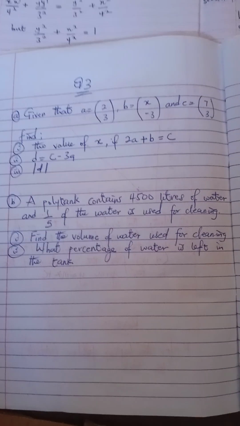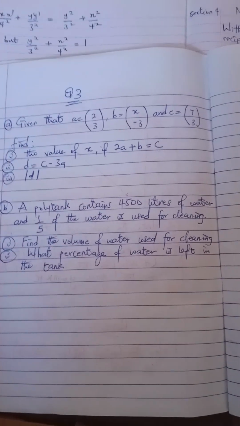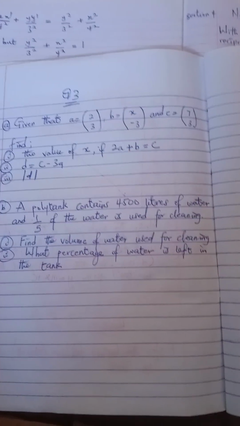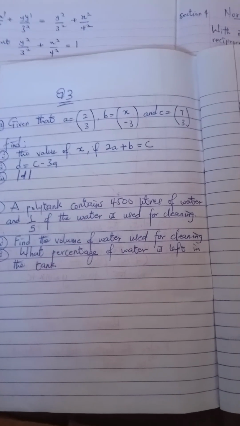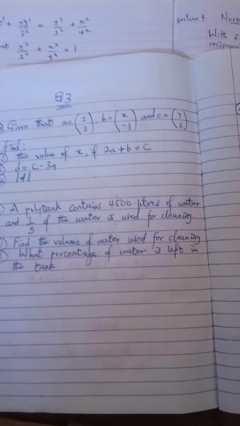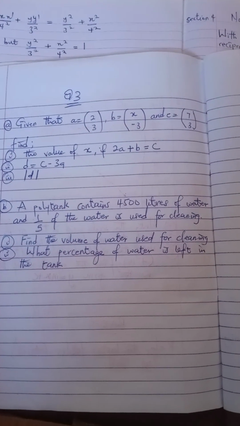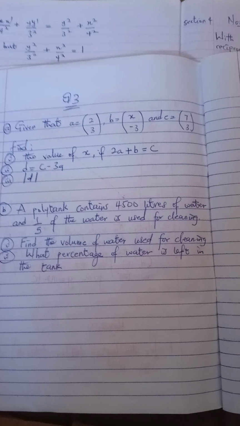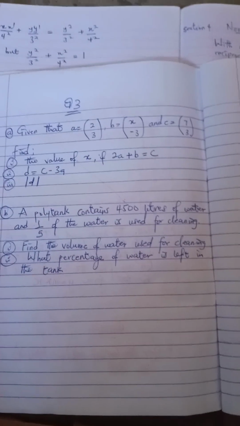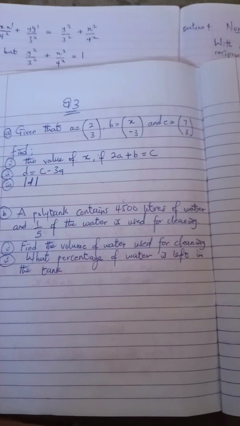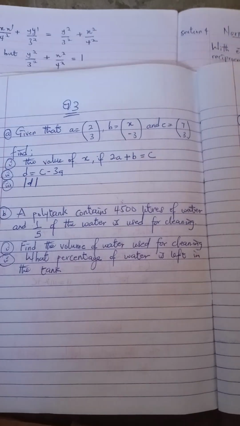Reading the B says a polytank contains 4,500 liters of water, and 1/5 of the water is used for cleaning. I, find the volume of water used for cleaning. Then II, what percentage of water is left in the tank? So this is a word problem involving fraction.